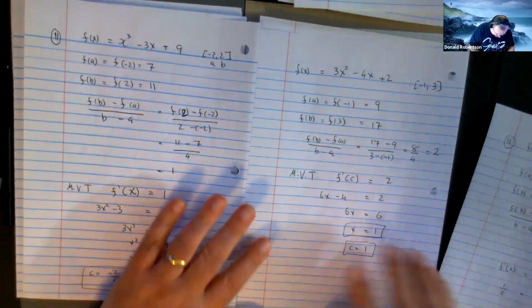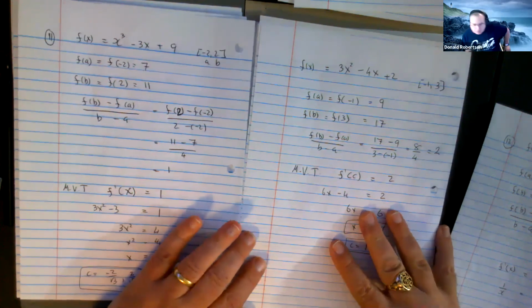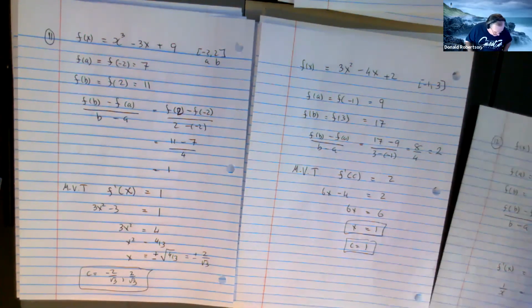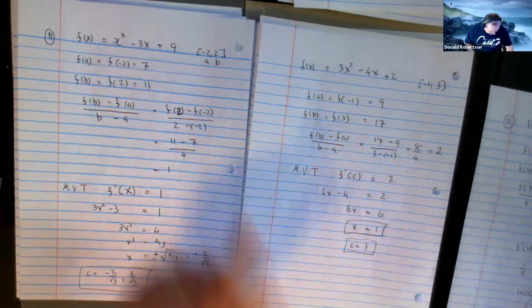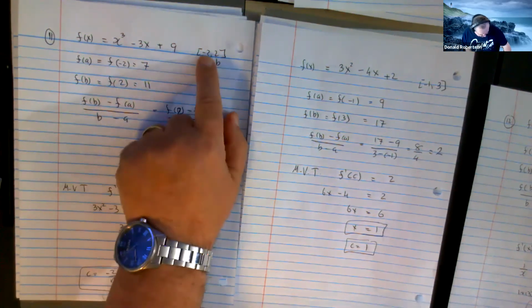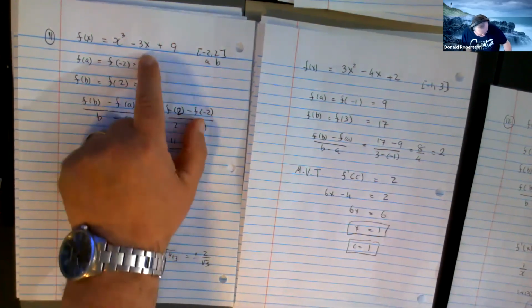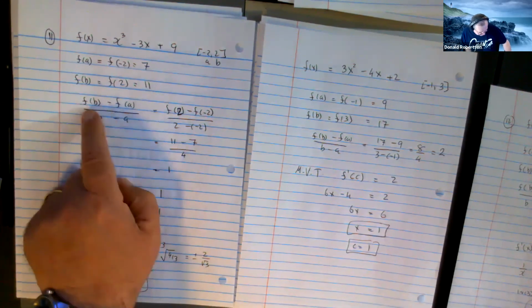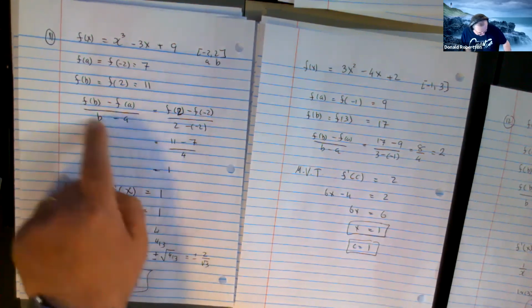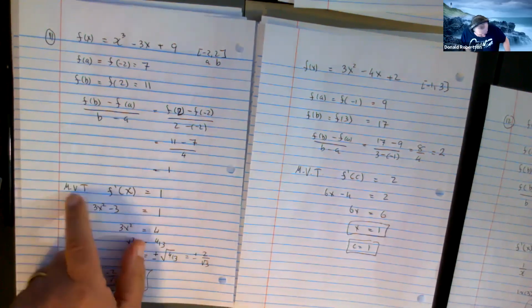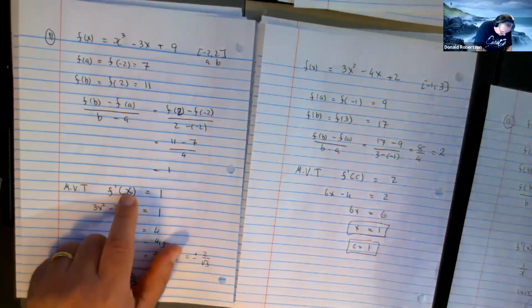Then we went and did the mean value theorem. Now, the mean value theorem is really an extension of Rolle's theorem. What it says is that if a function is continuous and differentiable, but the start and finish values are different as they are here, you can find the average change, the average slope from the start to the finish. Whatever that number is, the mean value theorem says that the derivative will equal that average value.